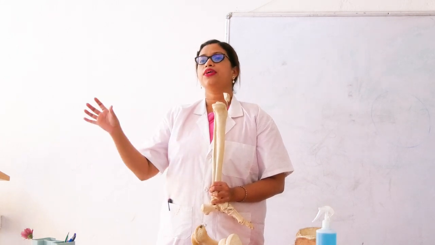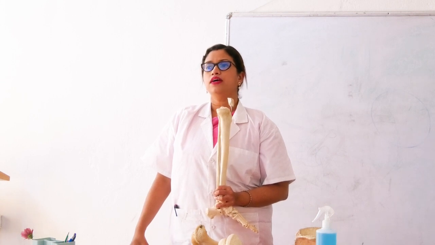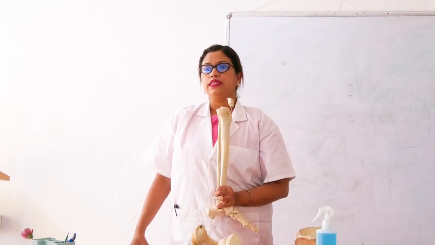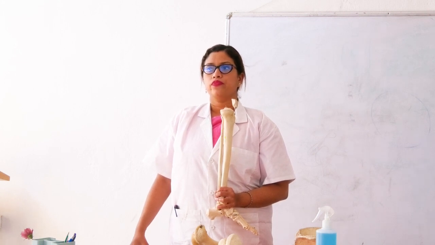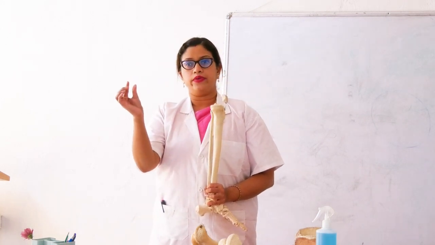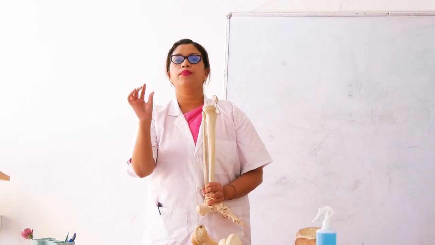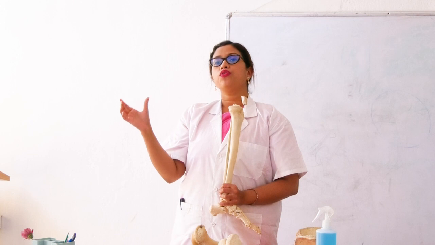So what are the three muscles? Medial head of gastrocnemius, lateral head of gastrocnemius, and the soleus. These are the three muscles, and together they become one common tendon, one common aponeurosis. Now what do you mean by aponeurosis?